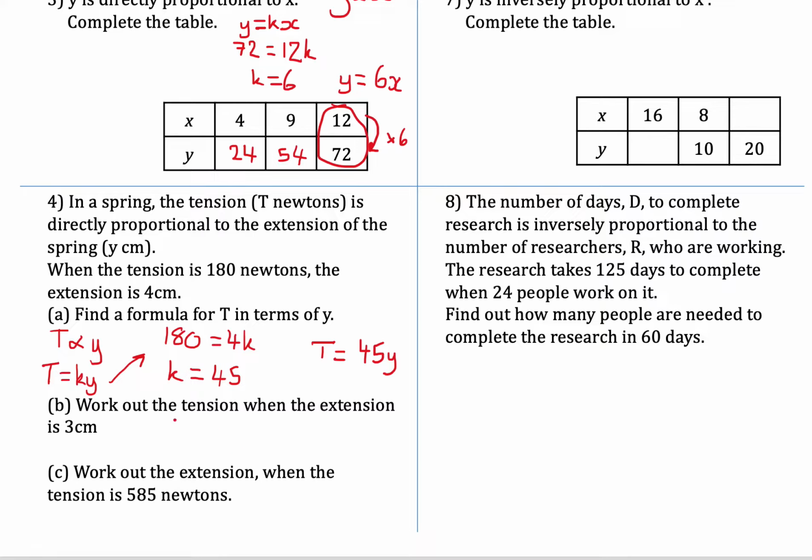Okay, work out the tension when the extension is 3 centimeters. So we're substituting y equals 3. And that gives us 135 newtons. This question's in context, so we know what the units are going to be.